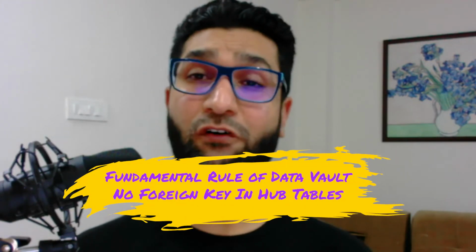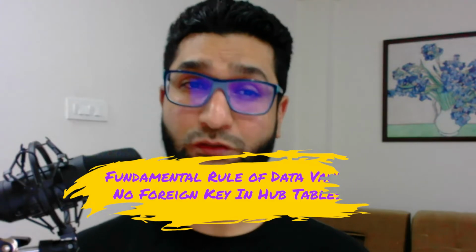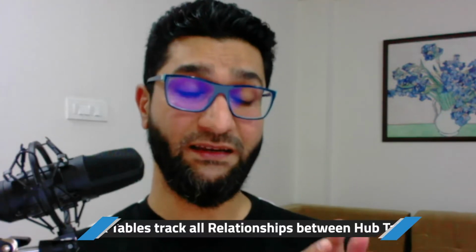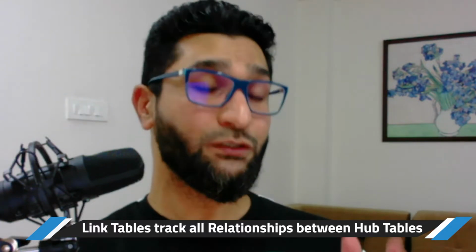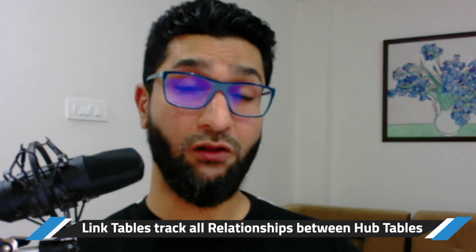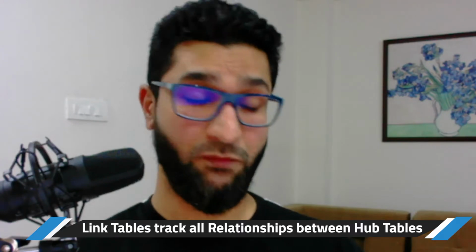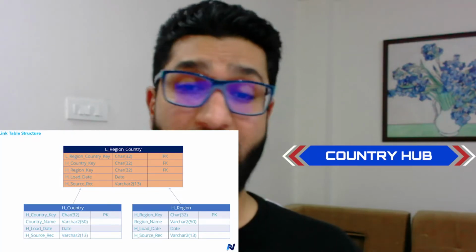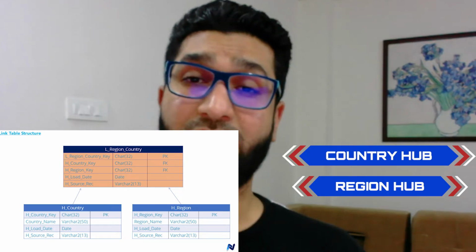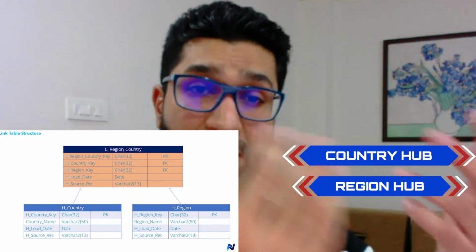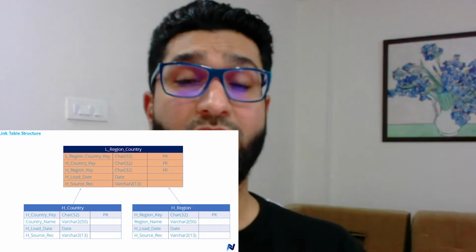Principle number 2, link table. One of the fundamental rules of your data vault is that it does not store any foreign key in your hub tables whatsoever. So these link tables are the intersection between the hub tables that store your business keys. Right? So the link table tracks all the relationships between these hub tables. For example, you have this country hub table and the region hub table. Both of these hub tables have their own primary key, and when these primary keys are captured in a separate table, that table is called a link table.